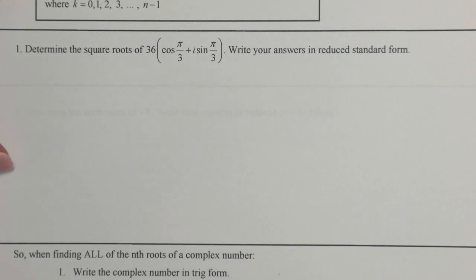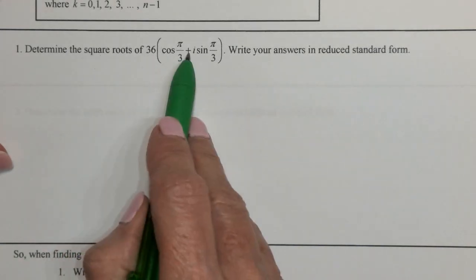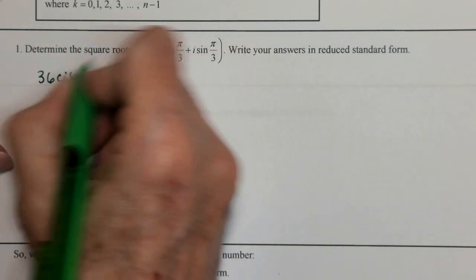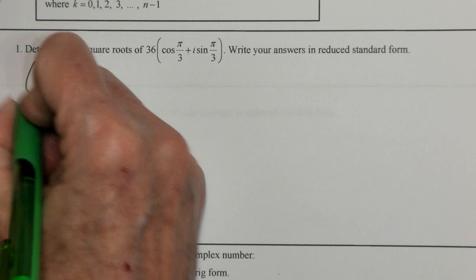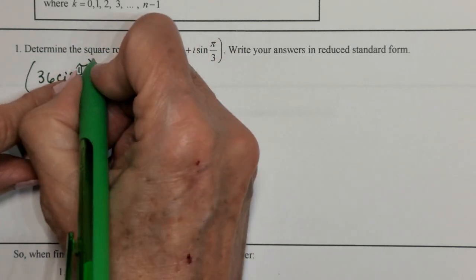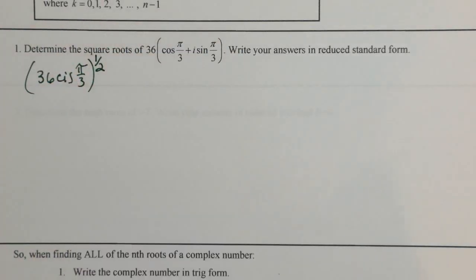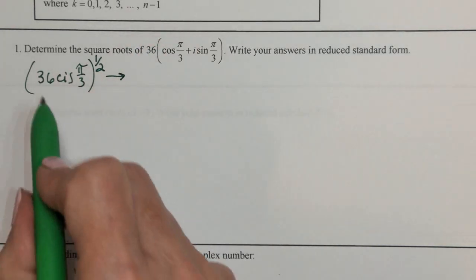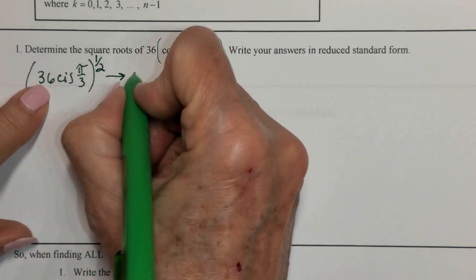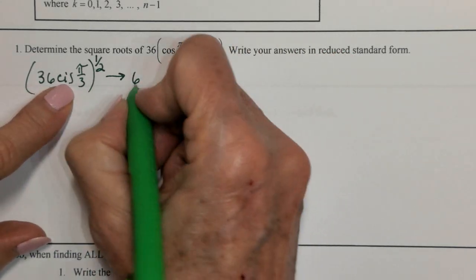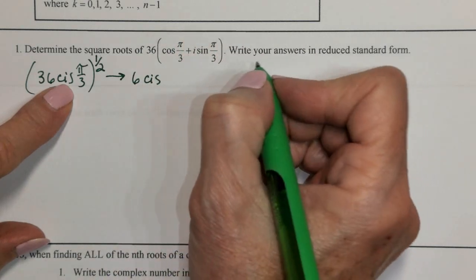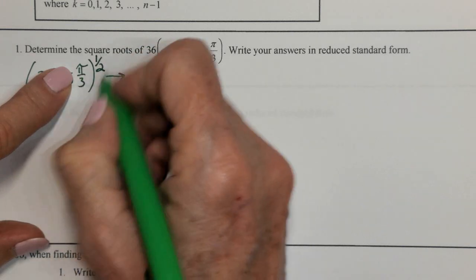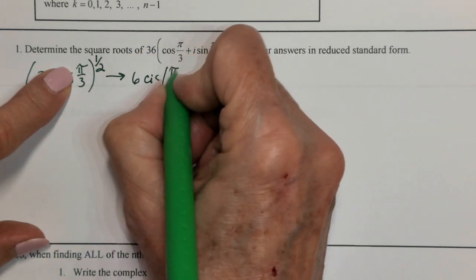Okay. All right, let's determine the square roots of this complex number. So I have 36 cis pi over 3, and I think of that as I want the square roots, so that's a power of 1/2. So the first thing I do is I take the square root of 36, which is 6, and then I start my cis's. Okay, the first argument will be 1/2 times pi over 3. 1/2 times pi over 3 is pi over 6.